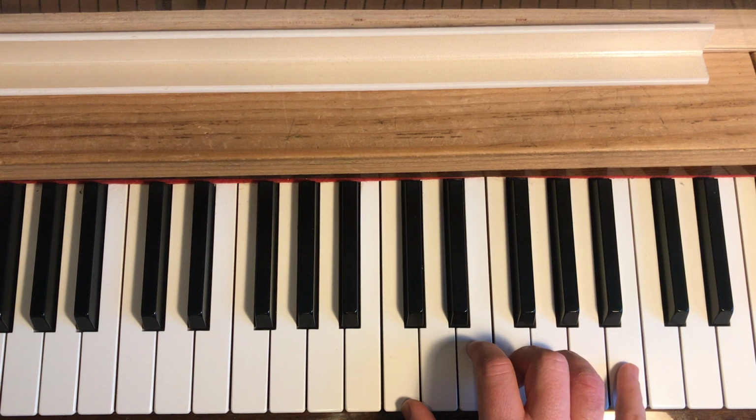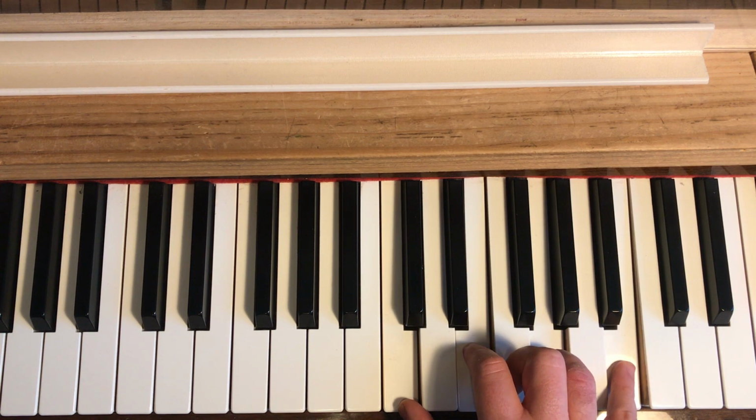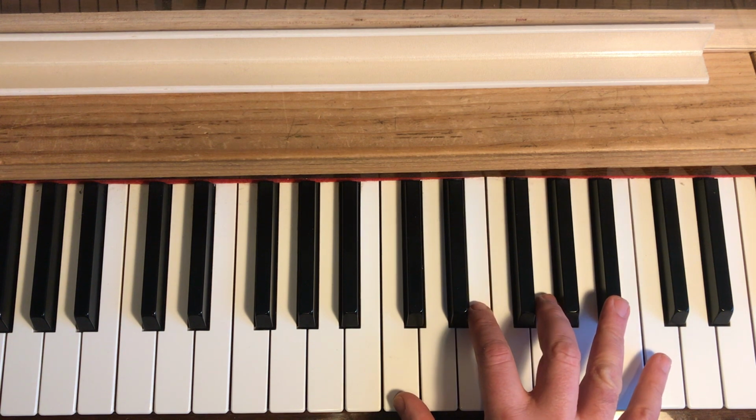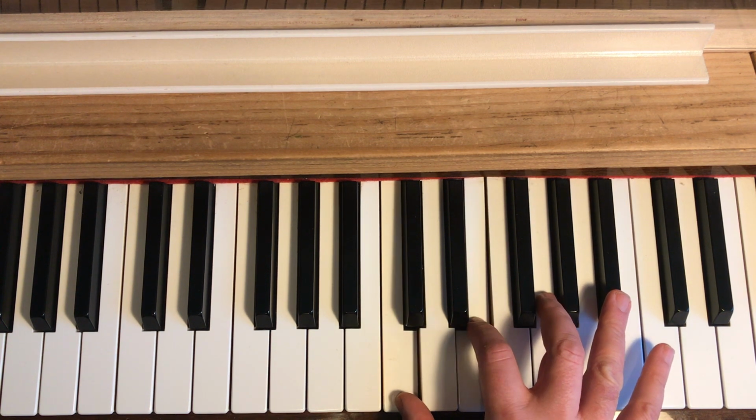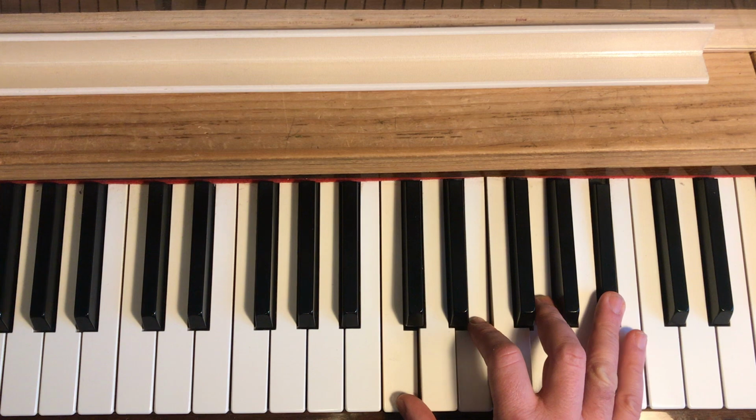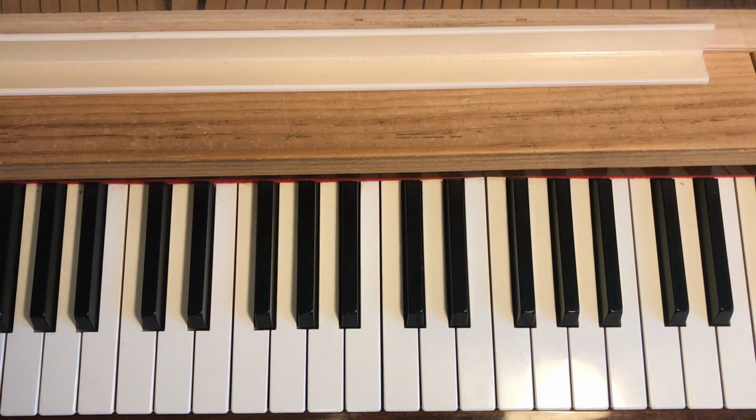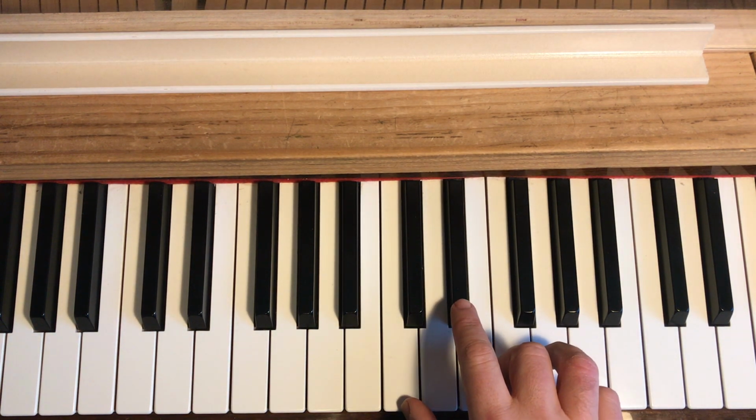Okay, so we've got major seventh chord, and we've got major minor seventh chord, or dominant seventh chord. Now we can also make a seventh chord based on a minor triad.